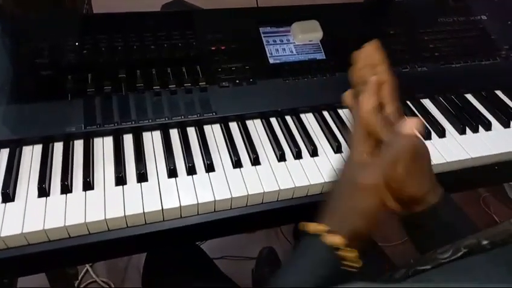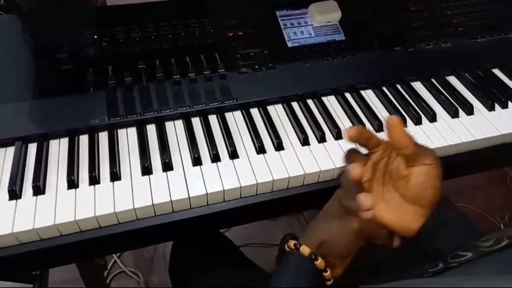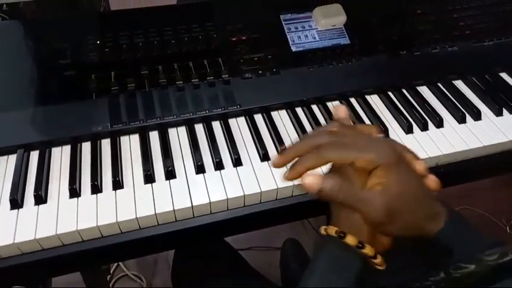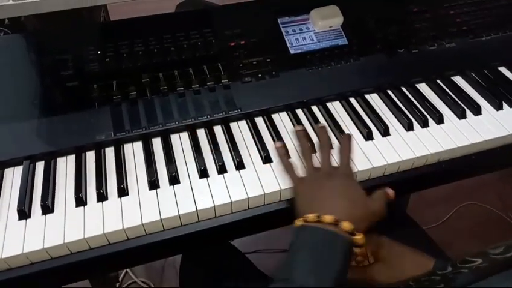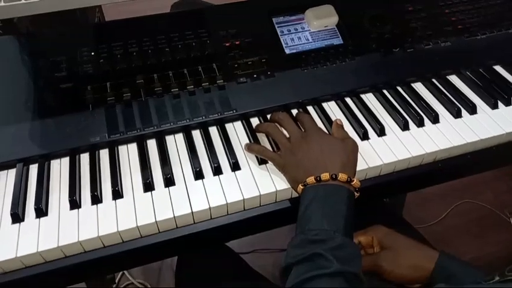So how do you apply this? Now you need to know something. I've been playing this in my videos, but I just need to explain it because some of you don't understand tritones. You need to understand that tritones work with the dominant chord.